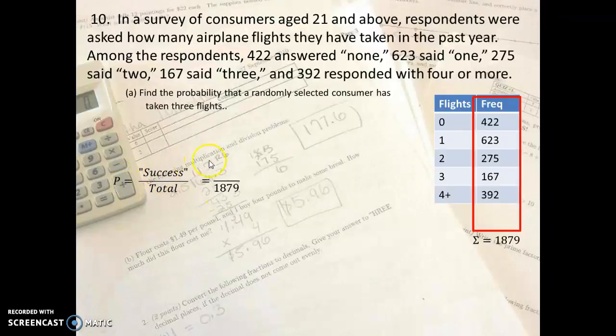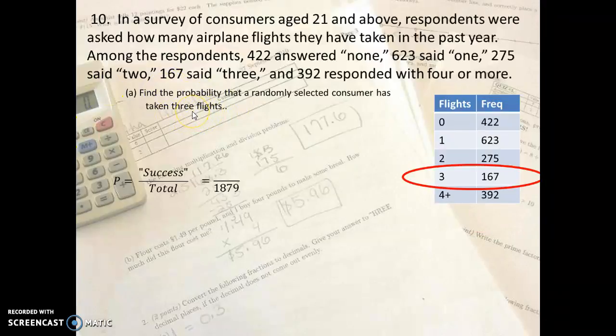The top of the probability fraction is successes. Typically, I use the word success because typically you think of probability like gambling, like winning, successes. In this case, it's not necessarily winning and losing, but I'm talking about 3 flights. Now that number comes into play. 3 flights, 167 people. So in this case, that's what we mean by success. We got a fraction, calculated it as the division, we get a decimal, and we're good. You can move the decimal 2 places, get yourself a percentage, and that's fine. I will take either answer. But at the very least, I'm looking for a decimal answer.